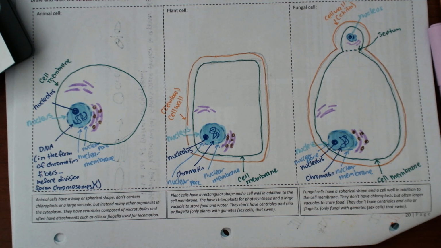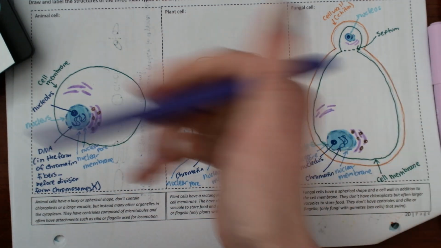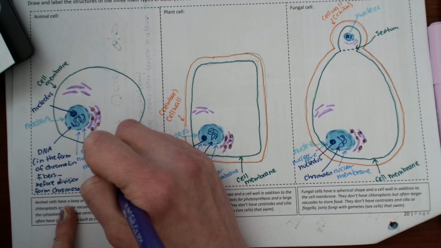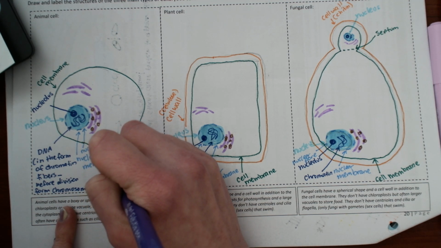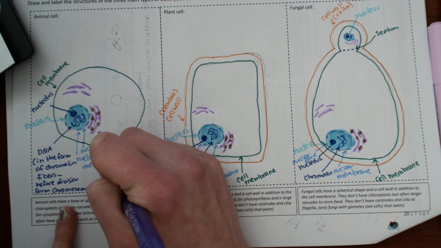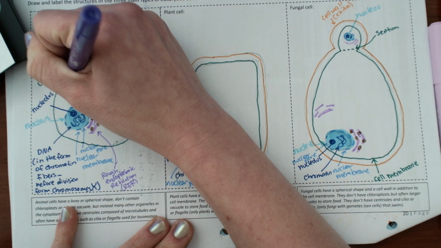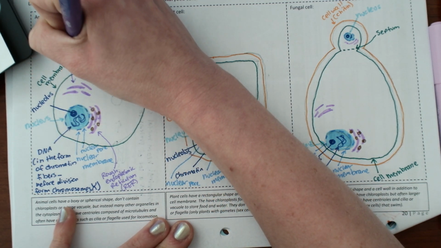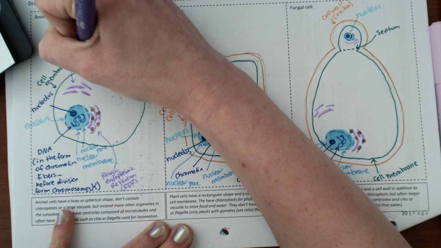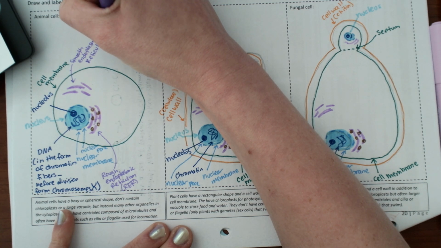So I'm going to write the label with a pen. Where's the light purple pen? I threw it over here. So this is your rough endoplasmic reticulum, from now on known as the RER. This is your smooth endoplasmic reticulum, from now on known as the SER.